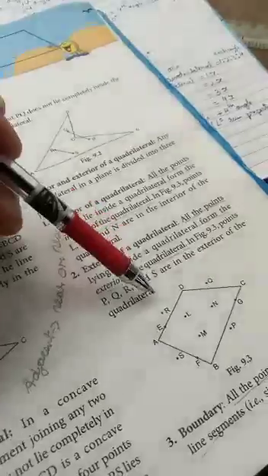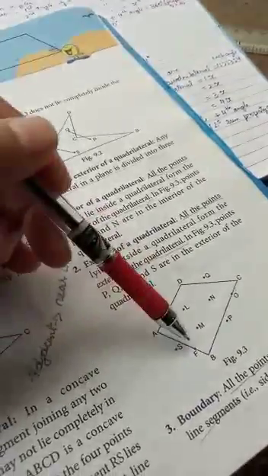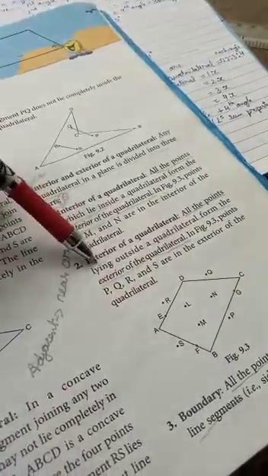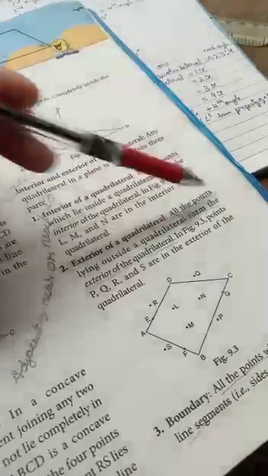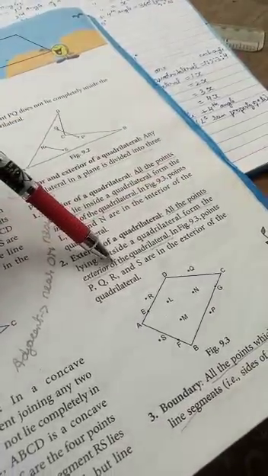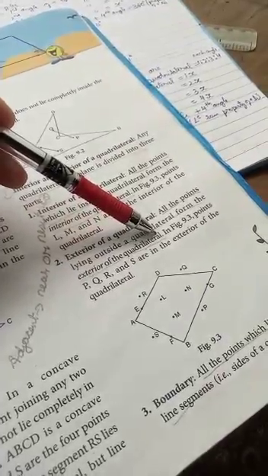If you are sitting inside the classroom, that is the interior, but when you go out, that will be exterior. Okay, like here you see R, it is outside, no? S, P, Q, they are outside, so those we call exterior of a quadrilateral. Then all the points lying outside the quadrilateral form what we call the exterior of the quadrilateral.